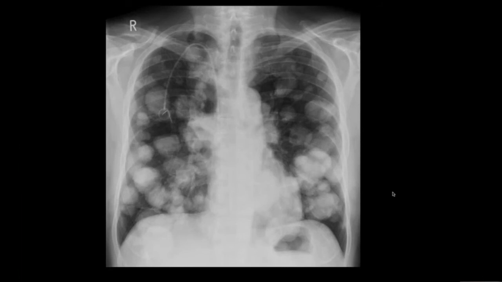Multiple numerous nodular opacities, homogeneous, with well-defined margins, diffusely scattered in both lung fields. You can also see that this patient has a chemoport, so the patient has been receiving chemotherapy. So these are imaging findings of lung metastases. In these instances, sometimes the term cannonball lesions is used.